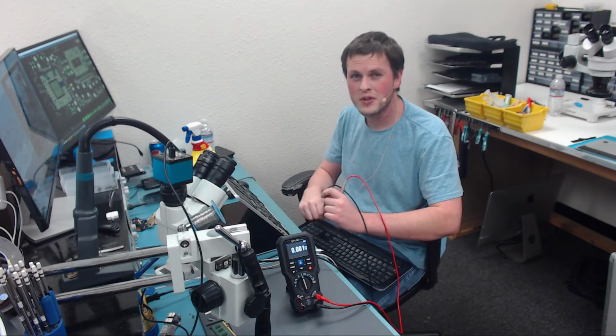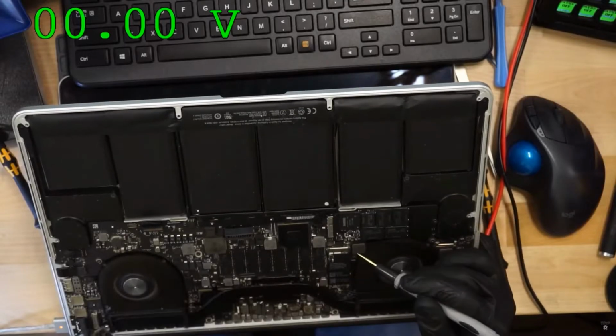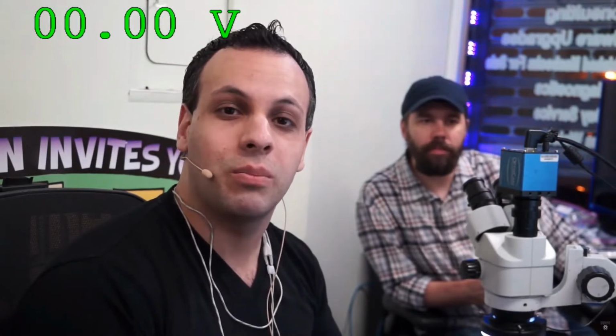So if we have 0 volts on GPU vCore, you don't reheat the GPU.